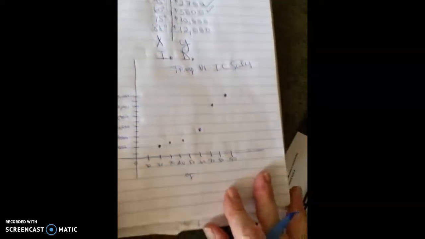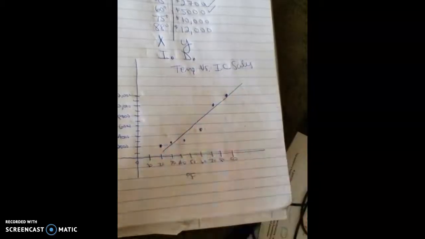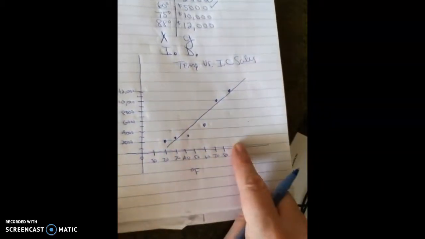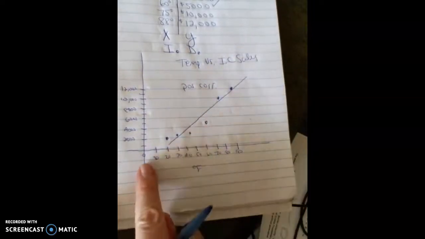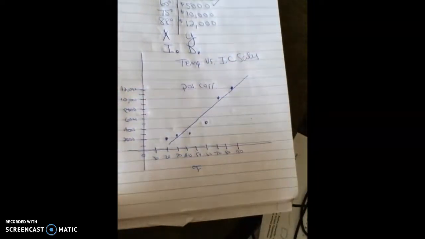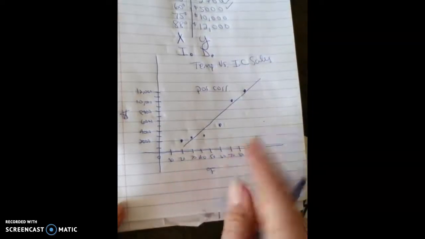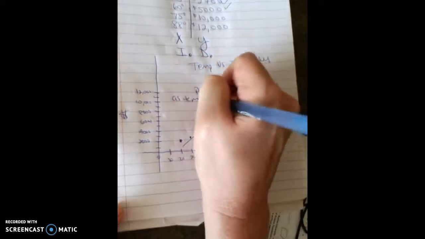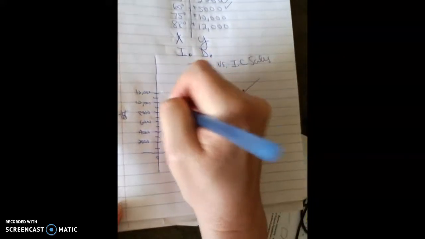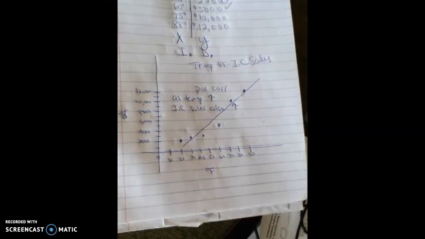Okay. And again, it might not be perfectly straight, but you can see that there's kind of a trend here going up the middle. And it's going up, so we call that a positive correlation, and then we explain what that means. It looks like the warmer it gets, the more ice cream they sell, which makes sense, right? People don't eat as much ice cream in the winter. So then you'd explain this and say, as temperature increases, ice cream sales also increase. Okay, so those are the big ideas from section 1.10.